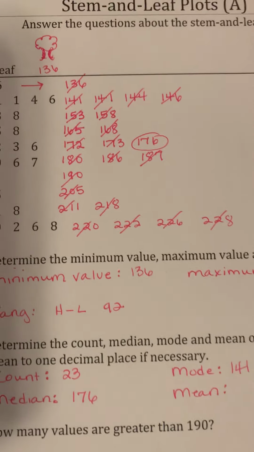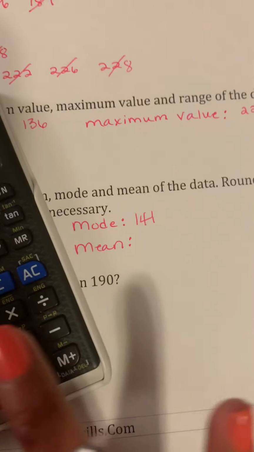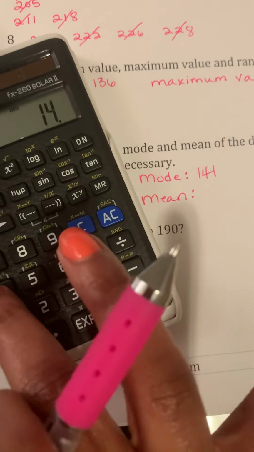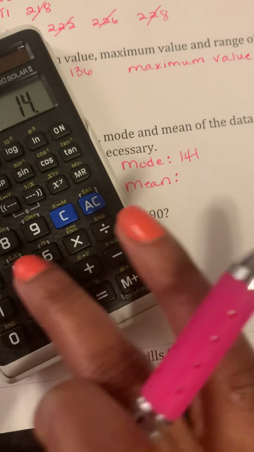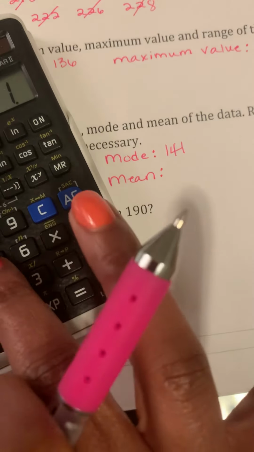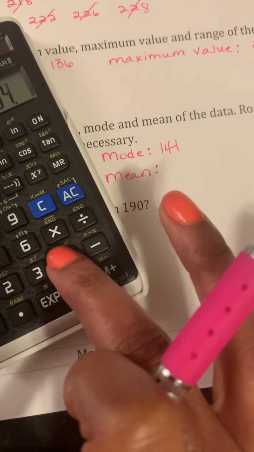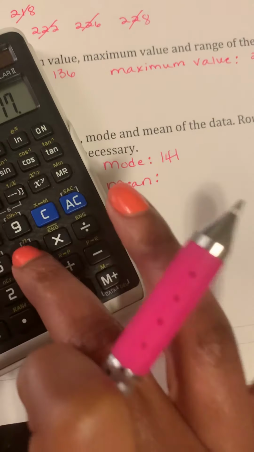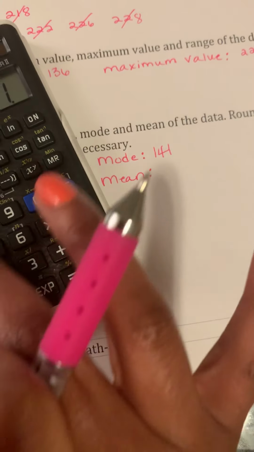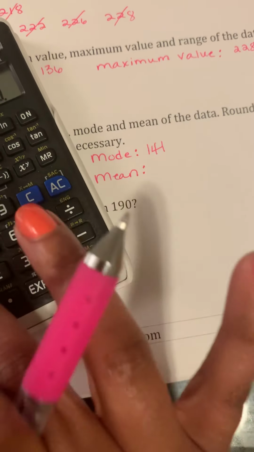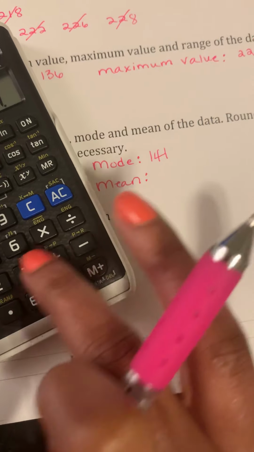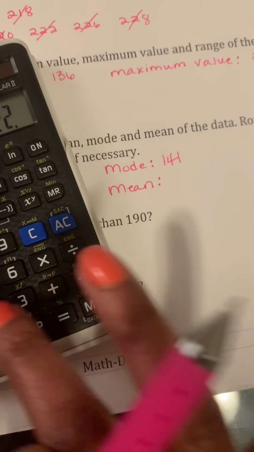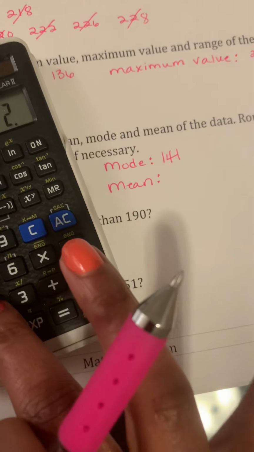Now, I want you to add all of these numbers up. I won't spill the beans, but if you go 136 plus 141 plus 141 again, plus 144 plus 146 plus 153 plus 158 plus 165 plus 168 plus 172 plus 173 plus 176 plus 180 plus 186 plus 187 plus 190 plus 205 plus 211 plus 218 plus 220 plus 222 plus 226 plus 228.